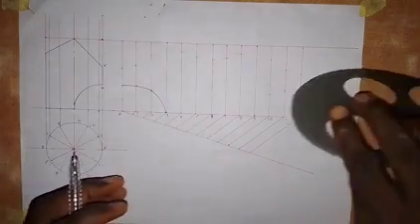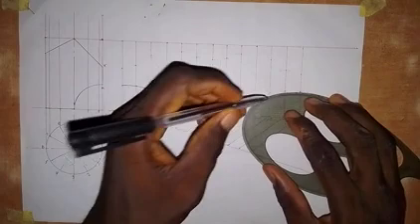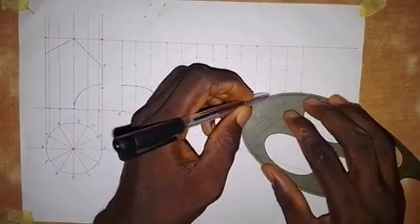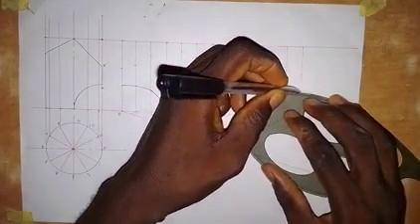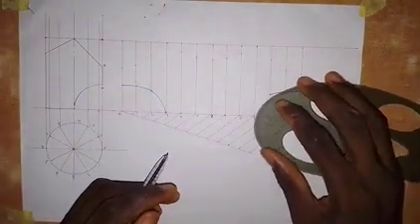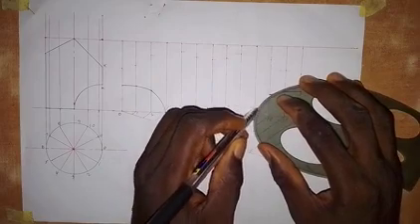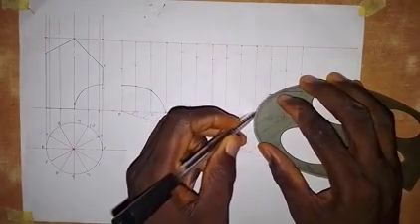The next is on this side. Okay, so we have this joined together like this.